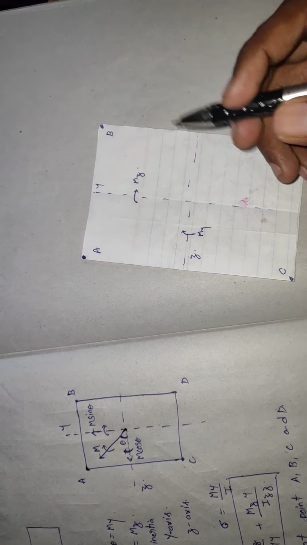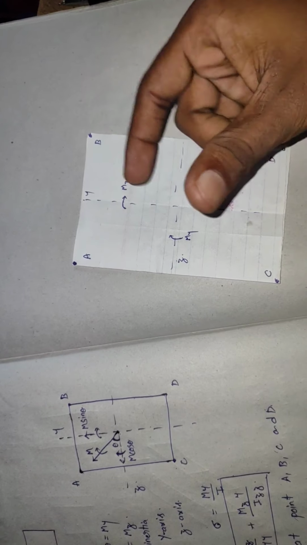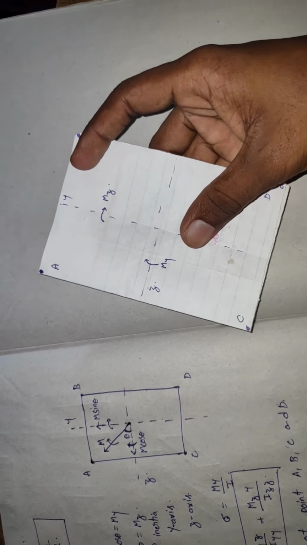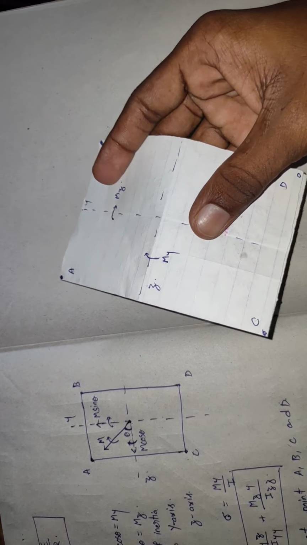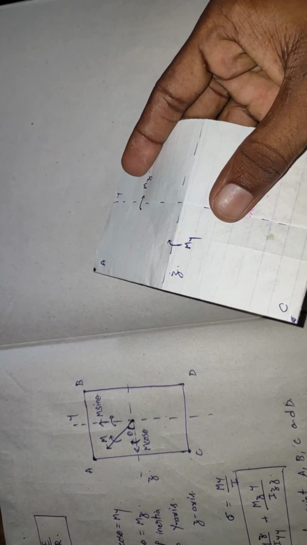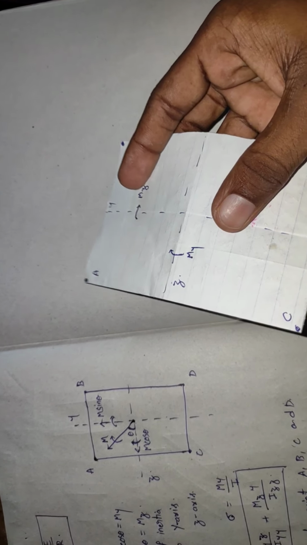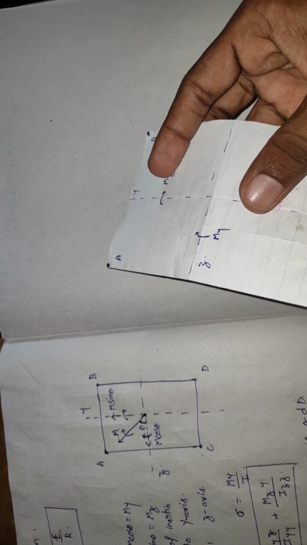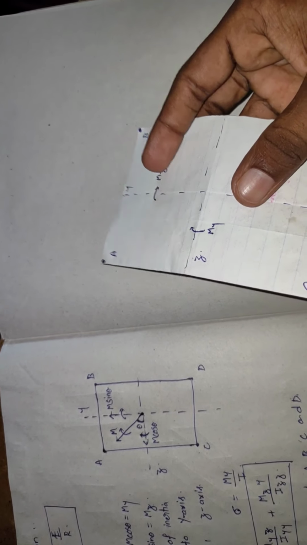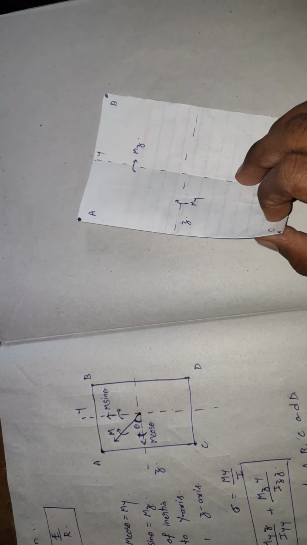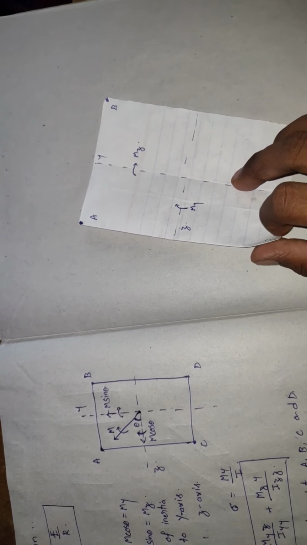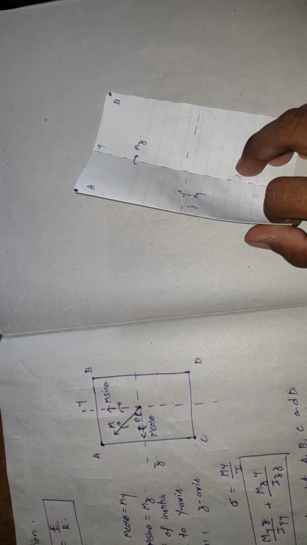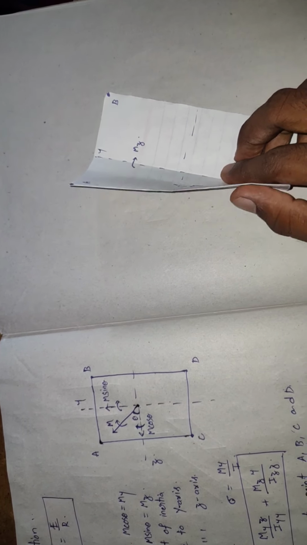Due to the moment My, this is acting in this direction, so the top layer will be compressive in this direction. So due to the moment My, there will be compressive stress. Due to Mz, this AC layer will be tensile in this direction.